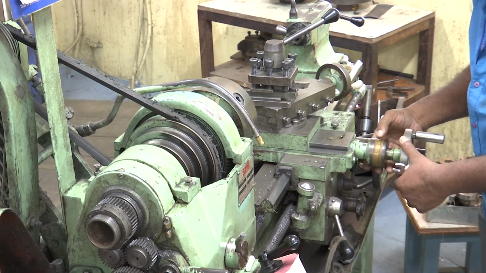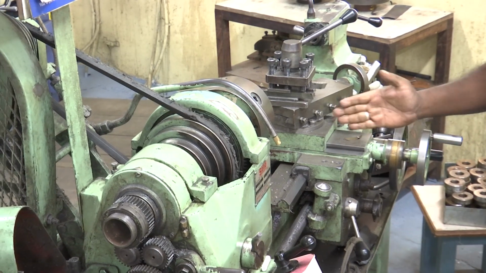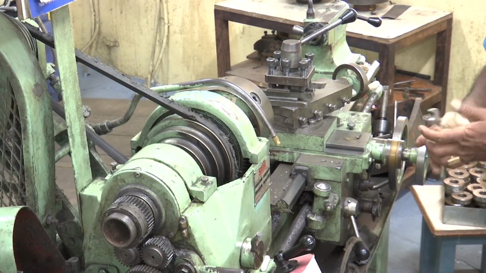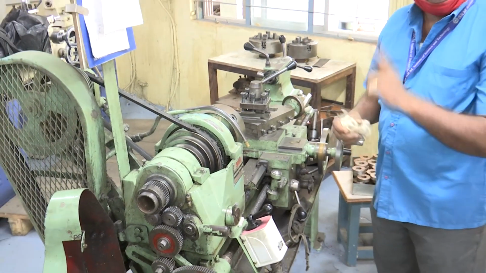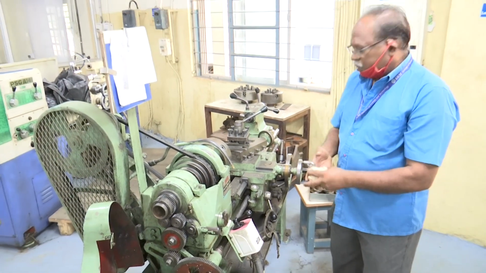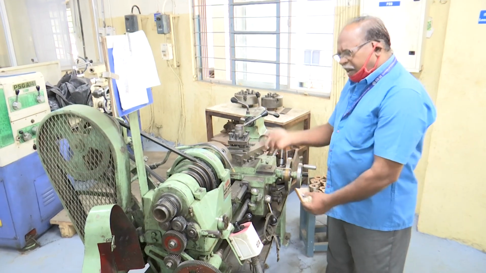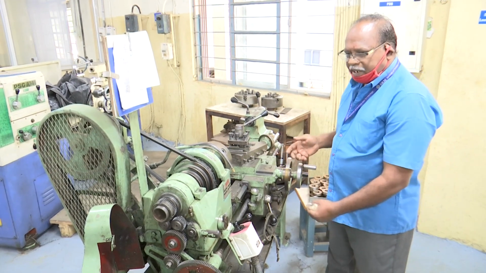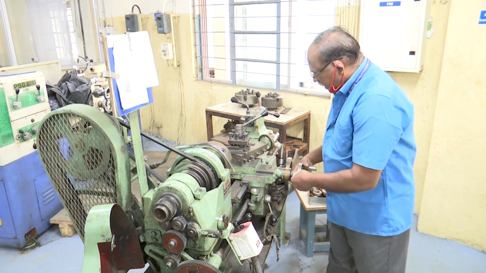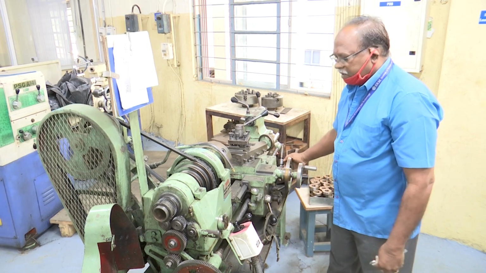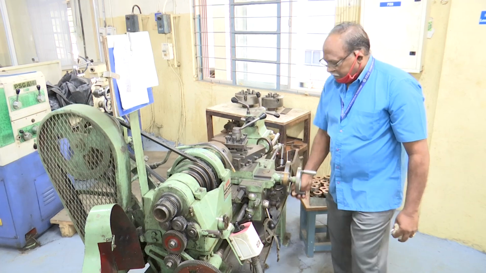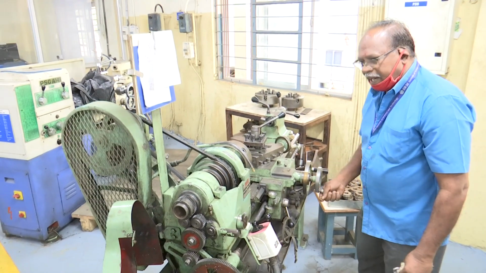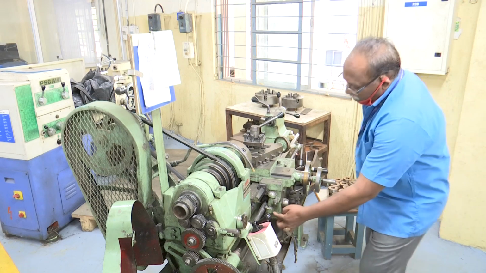When we move 10 divisions, the cross slide moves 0.5 mm, but the material removed is 1 mm. Whatever diameter you want, you move it, then we turn it. So that is the longitudinal movement and reverse. That is the cross feed and reverse. So that is the half nut lever.